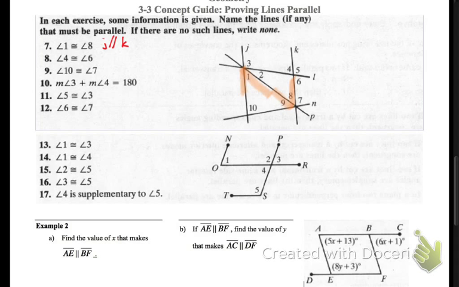So answer the rest of these. See how you do. We're looking for alternate interior angles congruent, corresponding angles congruent, same side interior angles are supplementary.